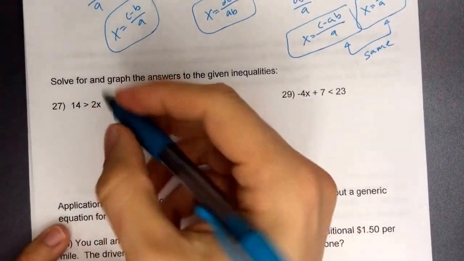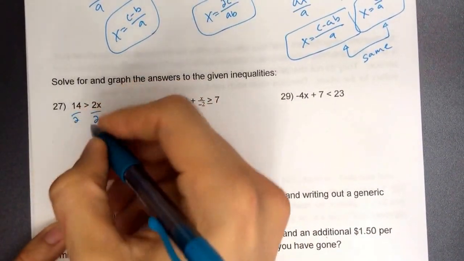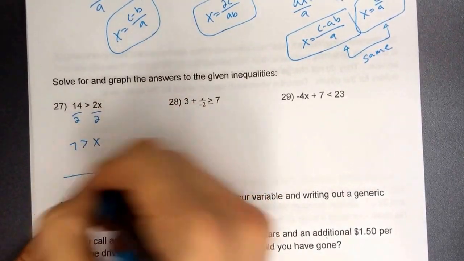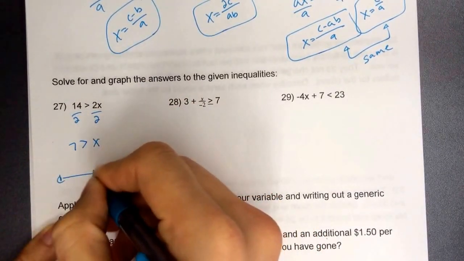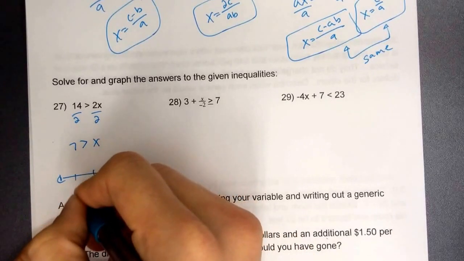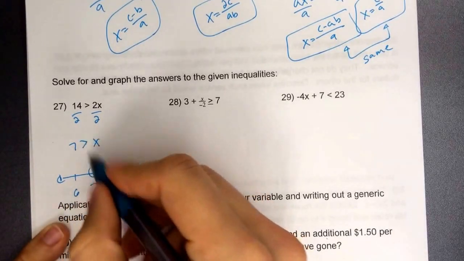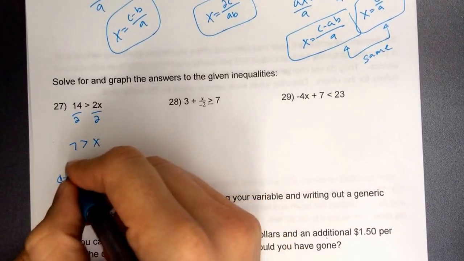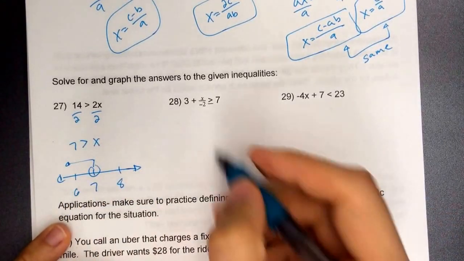Moving right along, we've got our inequalities. First thing I'm going to do is get that x isolated. x is less than 7. When I set up my number line, I want that 7 in the middle, one number higher, one number lower. x cannot be equal to 7, but it is the boundary line, and x needs to be less than 7, so we're headed that way.